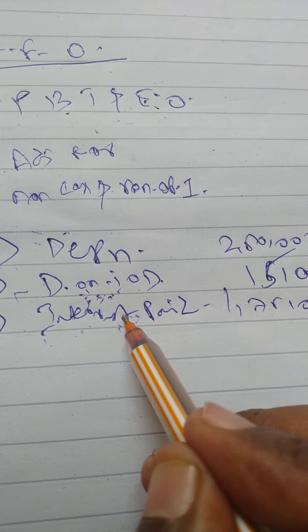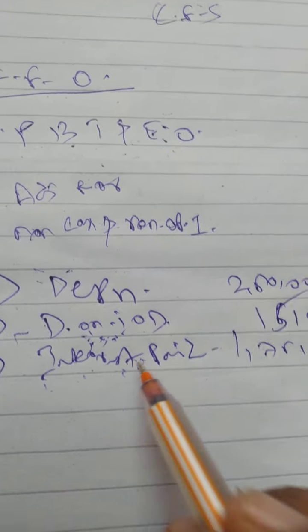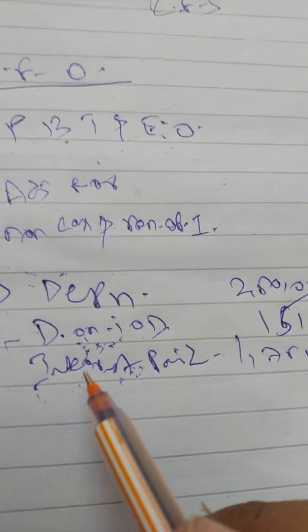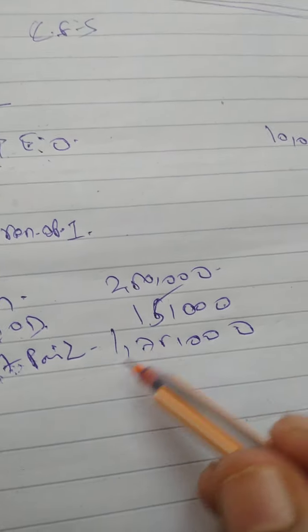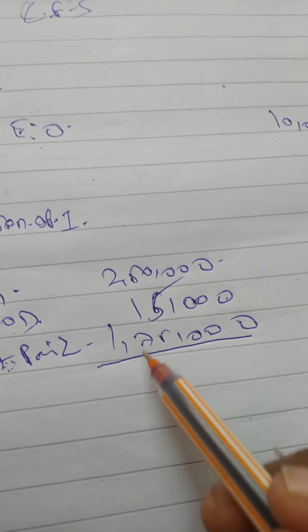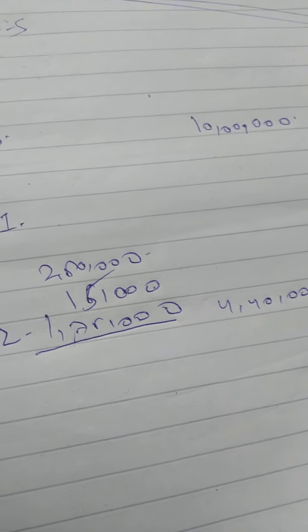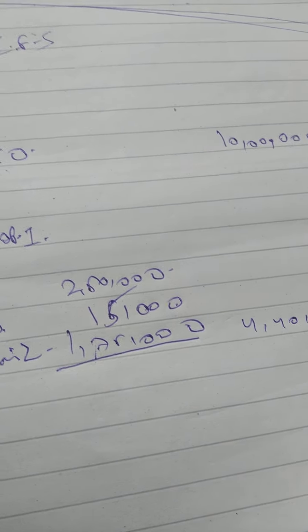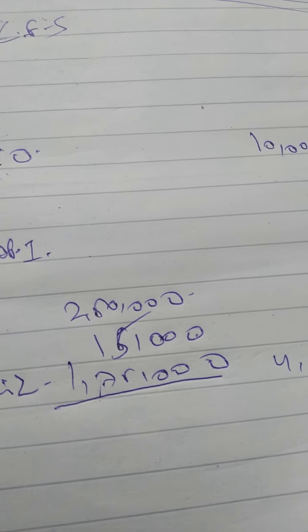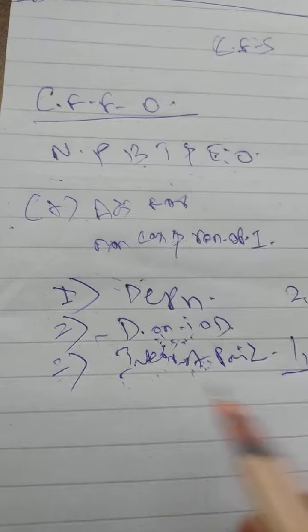Then which category do I have to present it under? I have to present it under the finance category, because when I borrow I have to pay interest. So 1,75,000. 2,40,000 plus this and this will give you 4,40,000. Okay, 4,40,000 is my increased figure.